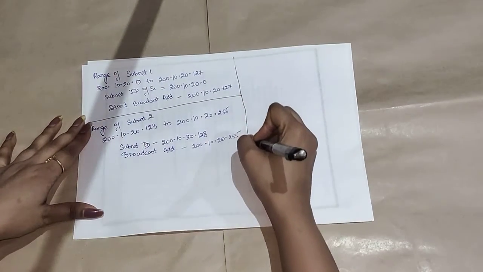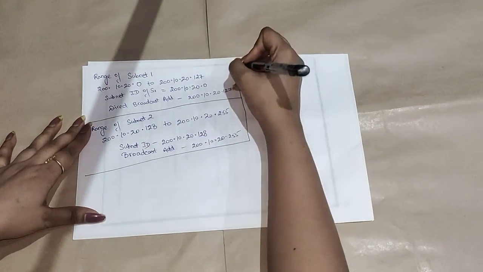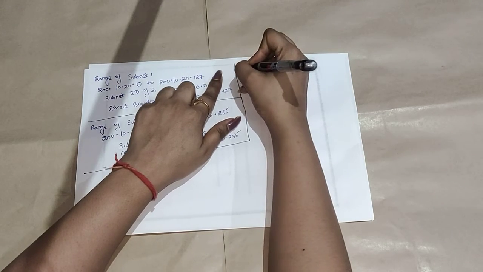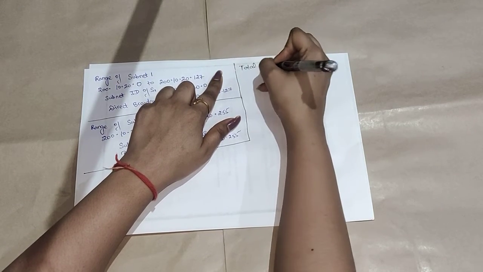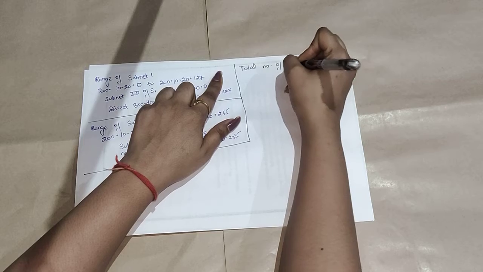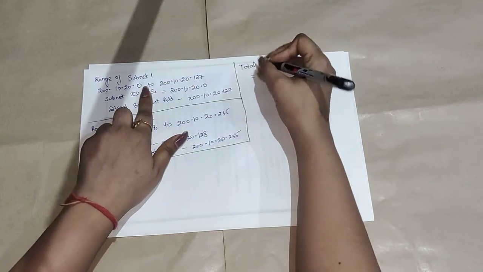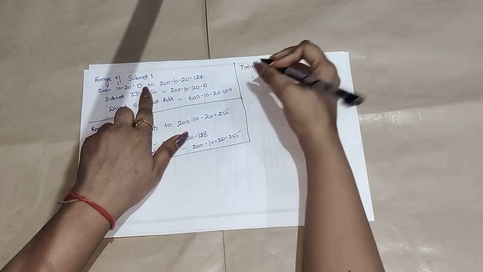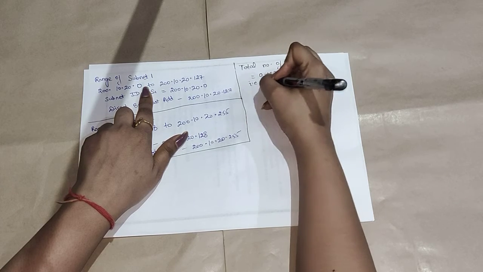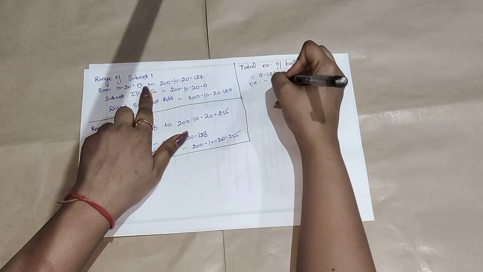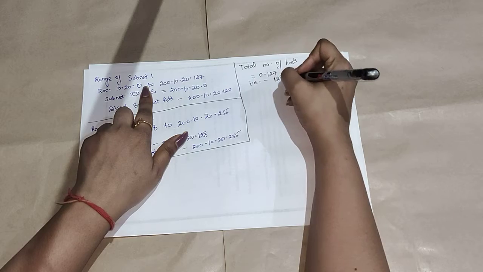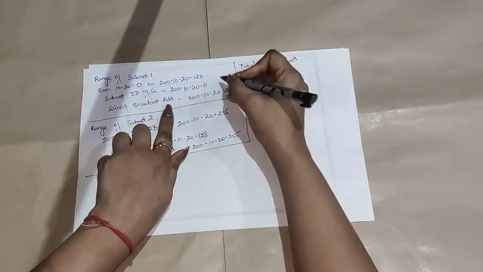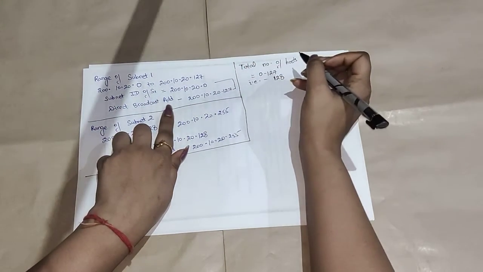and the total number of hosts that are available in subnet 2. The total number of hosts is equal to, what is the range? 0 to 127. That is, how many do we have? 128. But out of these 128, 2 are reserved.